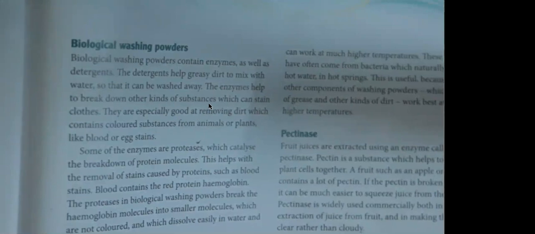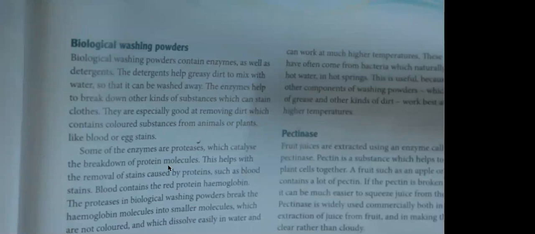But we have a biological washing powder, so that also contains some enzymes. So this is the difference between the regular detergent and the biological detergent. Biological detergents are using enzymes such as proteases. What is the function of protease? Breaking down protein. Yeah, exactly. So it's helping.